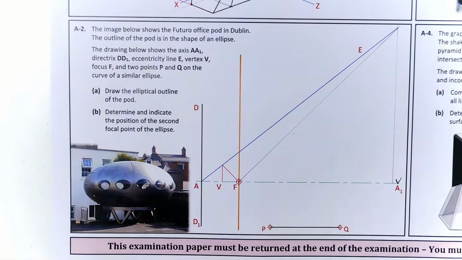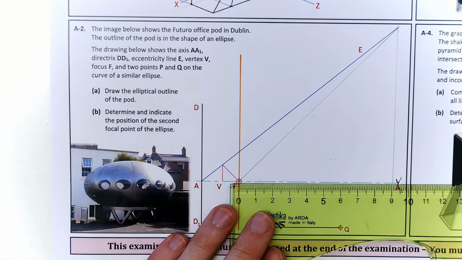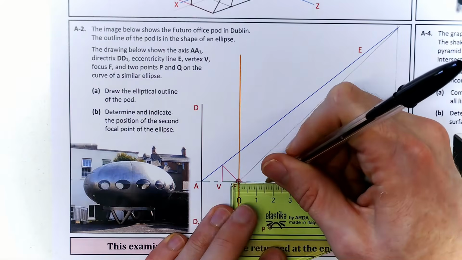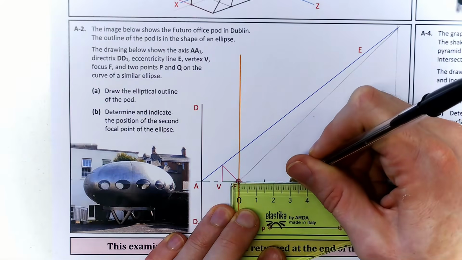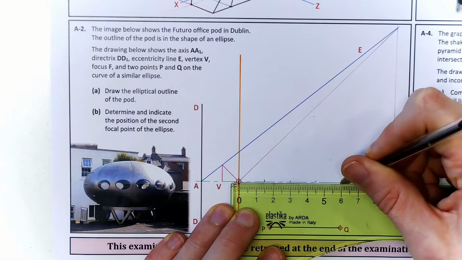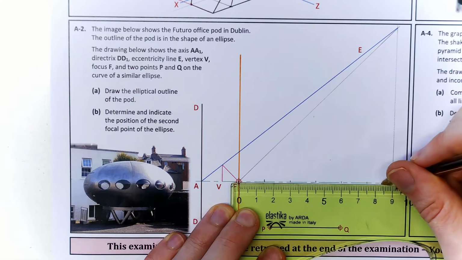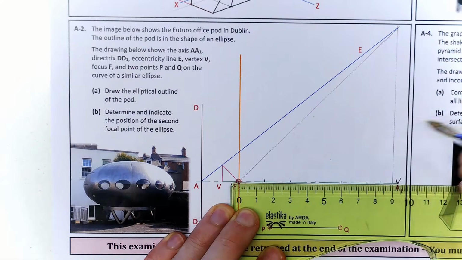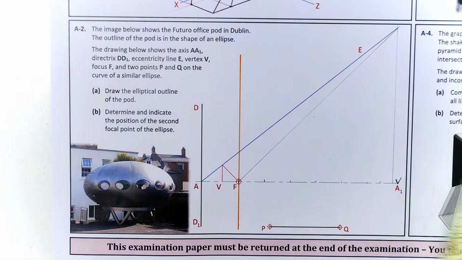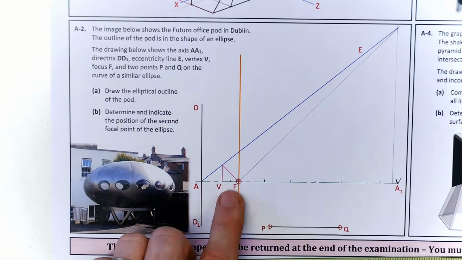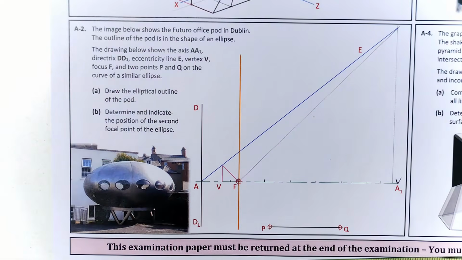So we'll see what's the distance, 90. I'll go maybe every 15, say, just to get regular intervals there. I'm happy enough with that. I might even do an extra one here because it'll be a tight curve. Then finally we'll also pick a position between V and F. There are always marks for finding a point between V and F also.